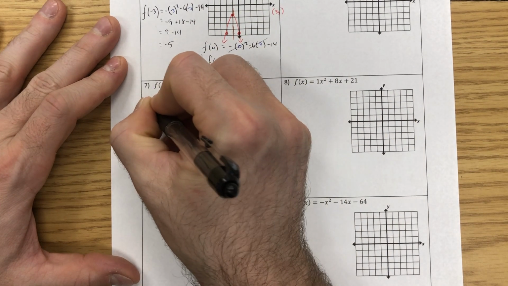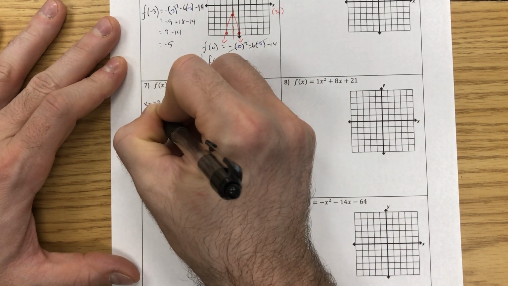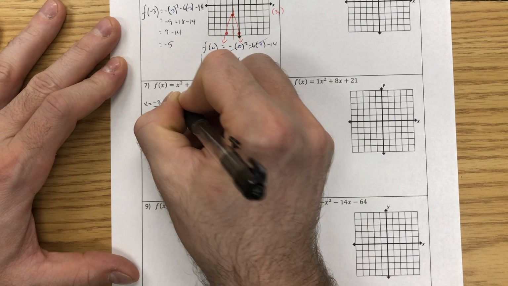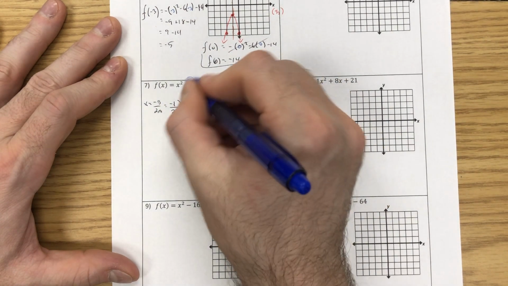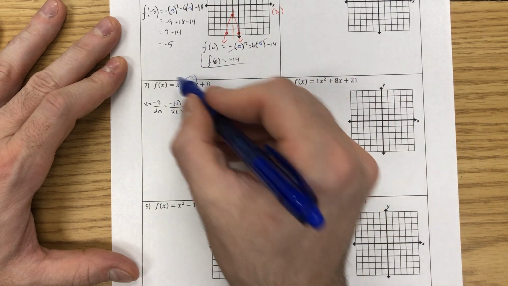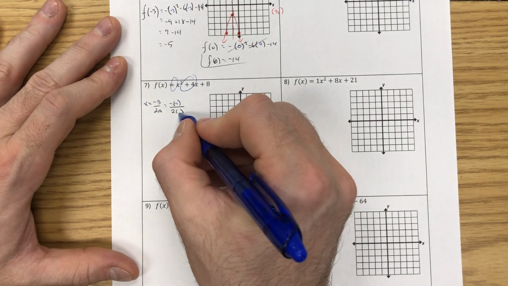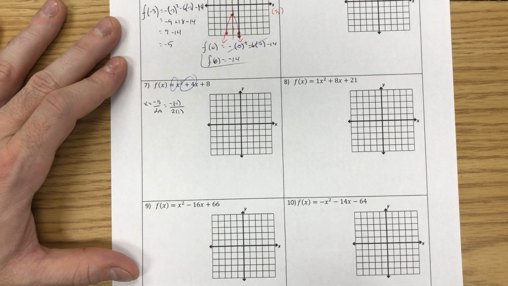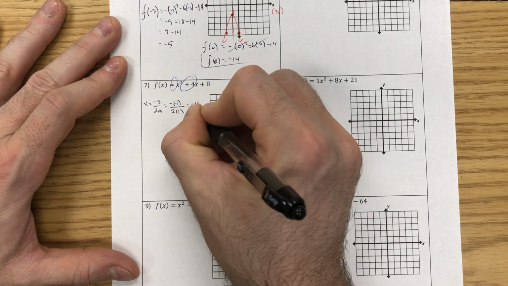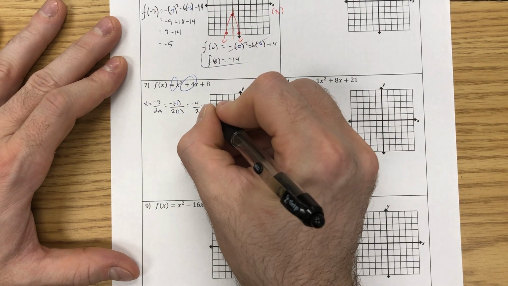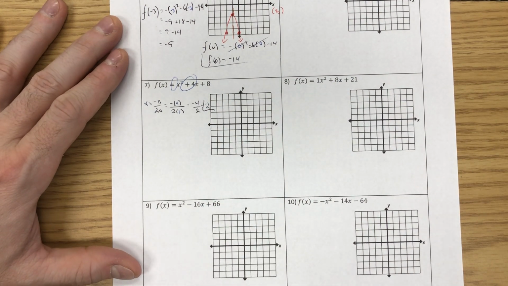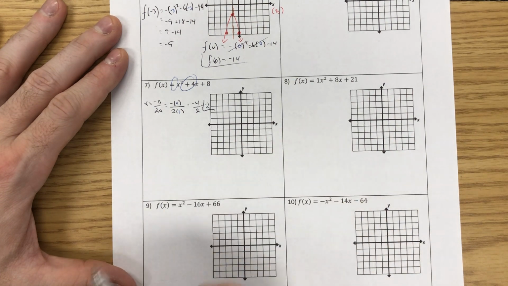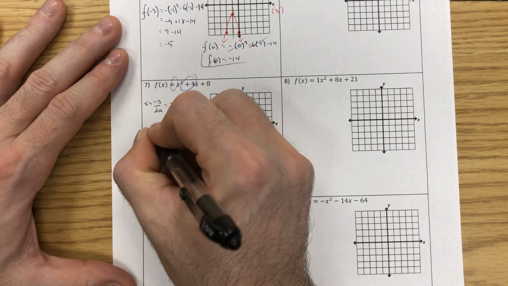So I'm going to have to use the other method, which means I'm going to have to plug in my negative b, which is 4, my a, which is 1. So negative 4 over 2 is negative 2. Hey, we got something other than a negative 3. Progress. So let's plug in that negative 2 and see what we get.